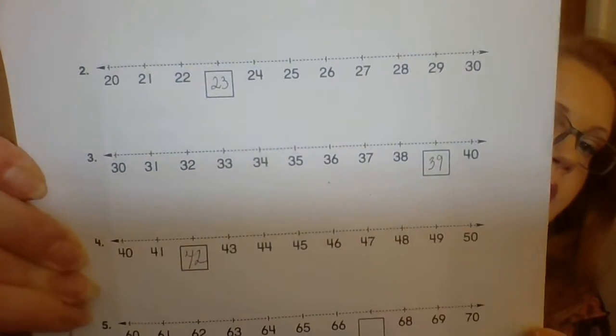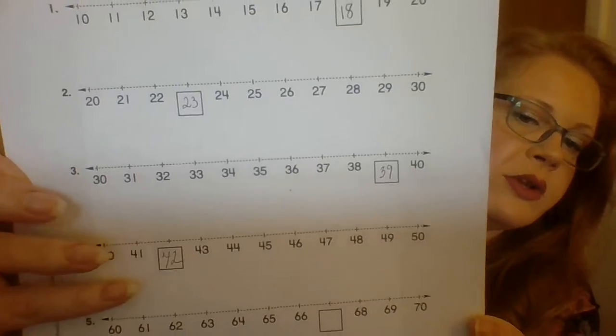Number 4. 40, 41, 40-something, 43, 44, 45, 46, 47, 48, 49, 50. What's missing? Hopefully you said 42. 41, 42, 43. Okay. All right. Then we have for number 5, well, they skipped the 50s.